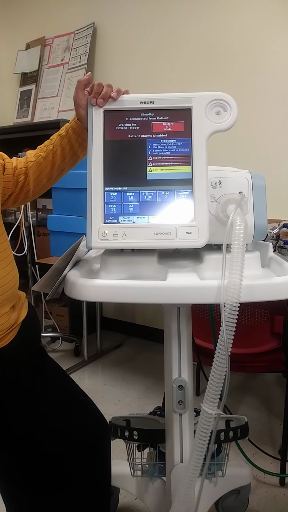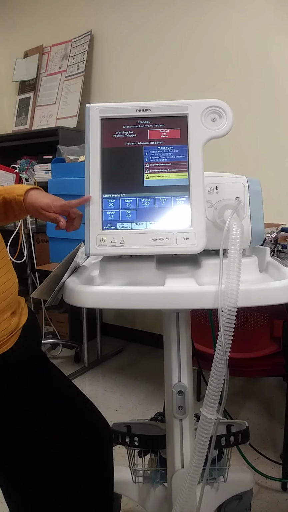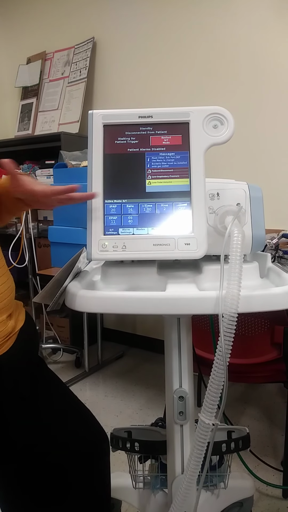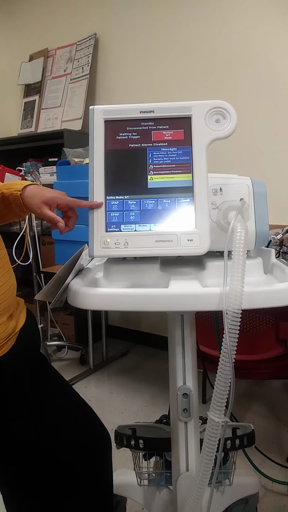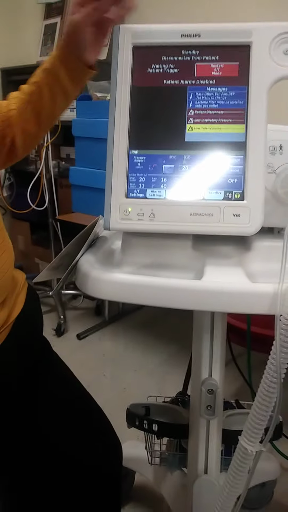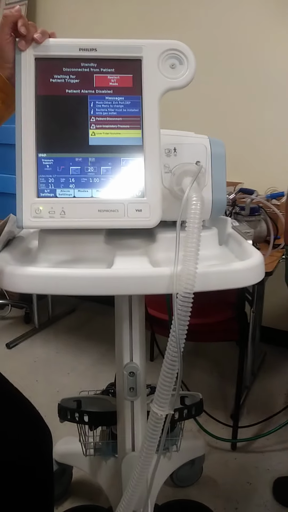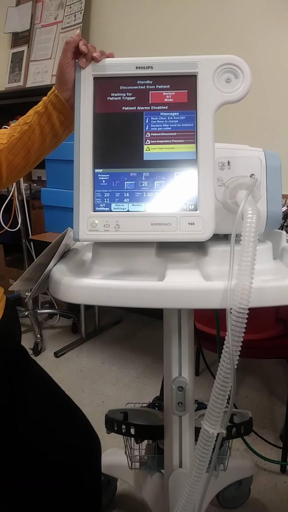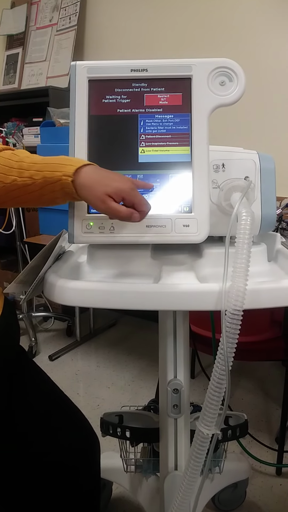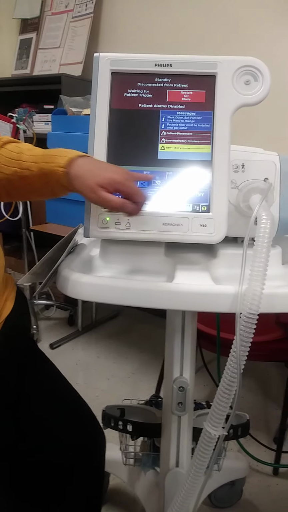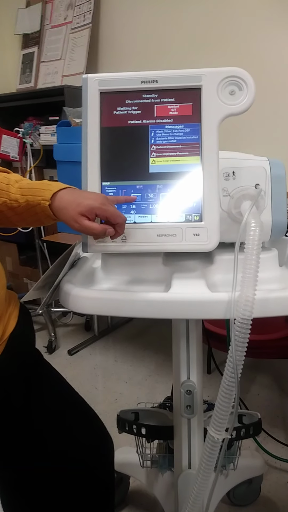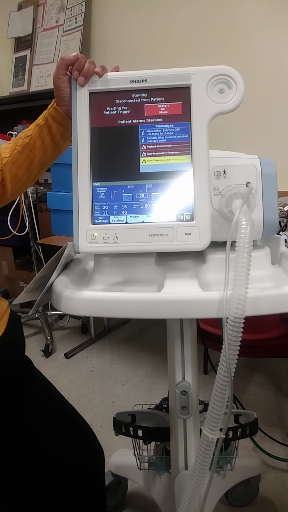With your BiPAP, these are all your settings. I have a pressure on the inspiratory phase. The lowest it can go, it tells you right there, is 4, and it can go as high as 40.